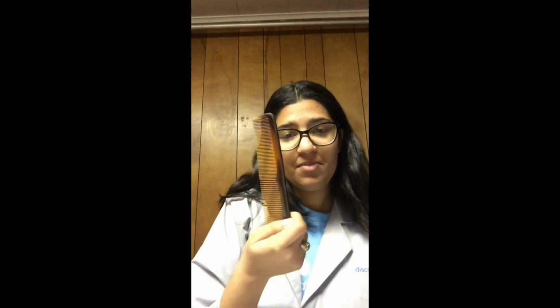We are going to do some experiments about the static electricity, and you will need the following materials. You will need a plastic bottle, a straw, a comb. You will need pieces of napkin, and you will need salt and pepper.